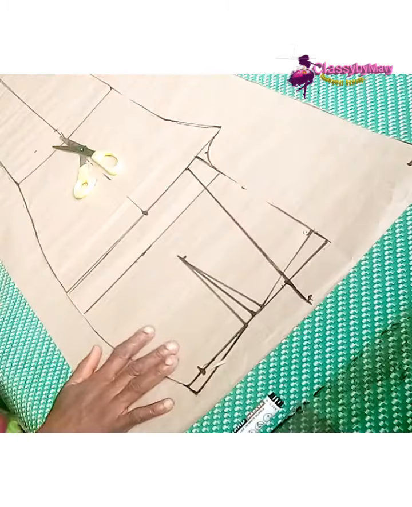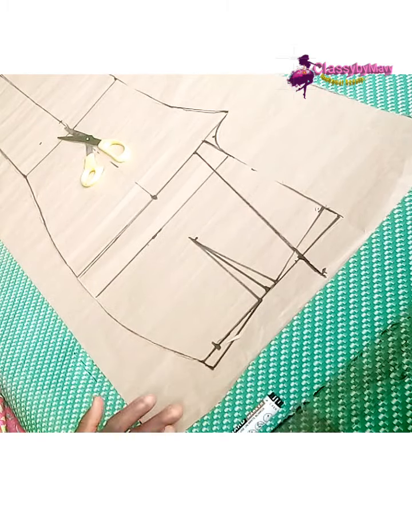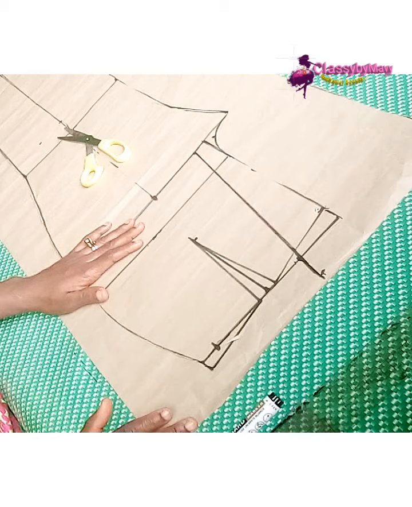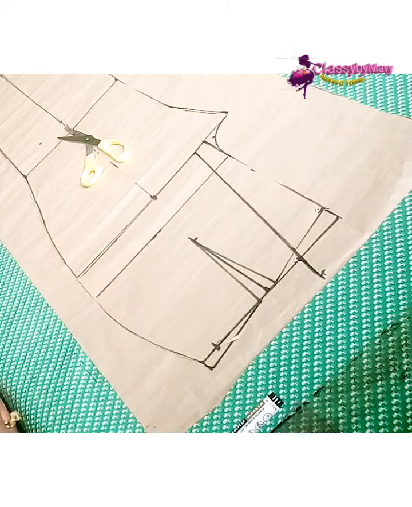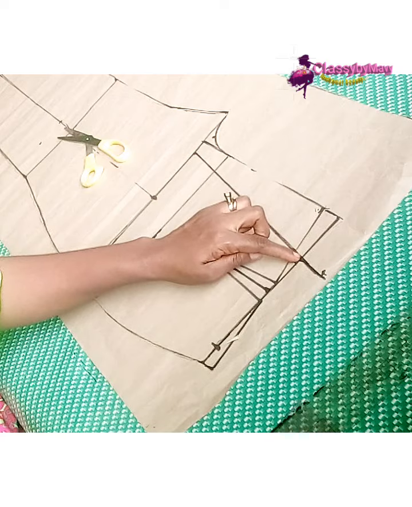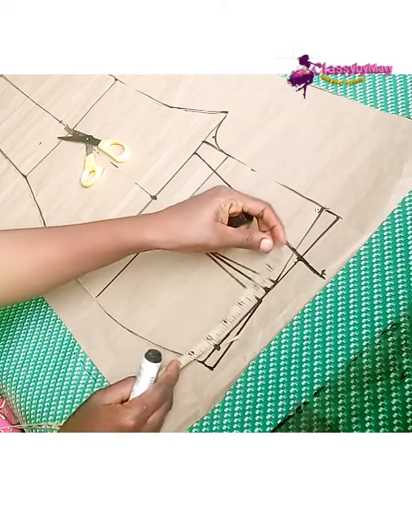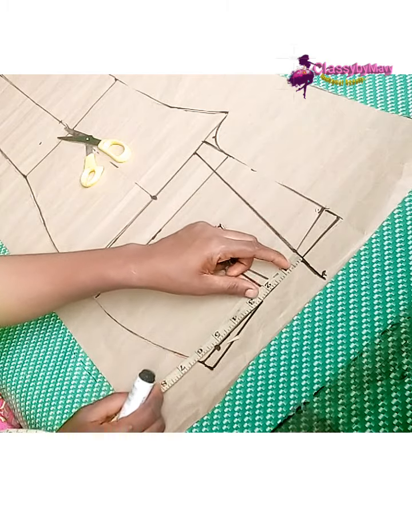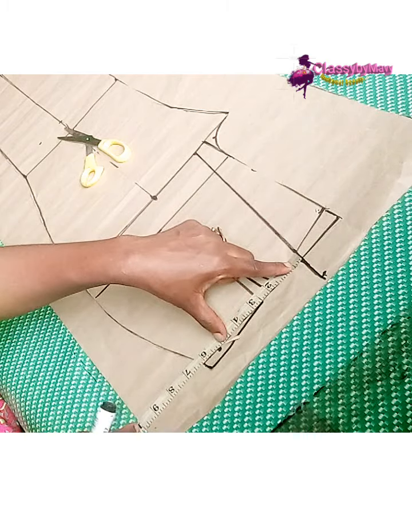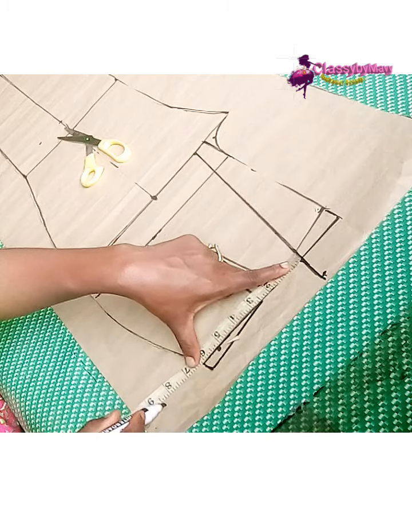This is for us to get our back waistline. For our back waistline, we'll be measuring from this point backwards. You measure from here 7.5, if you can remember, plus 1 inch for the dart, which will be 8.5, and you mark.